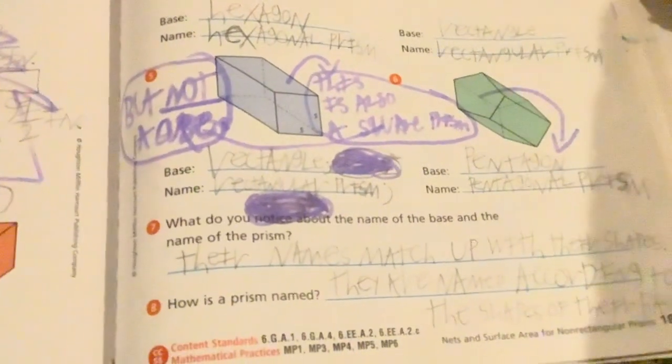What do you notice about the name of the base and the name of the prism? Well, the most obvious pattern that I notice is that their names match up with their shapes. So if we look at the shape of the base here again at this octagonal prism, we counted the sides. 1, 2, 3, 4, 5, 6, 7, 8. That is still correct. It is still an 8-sided shape, because all that matters is how many sides it has. So it is an octagon base. So the prism is an octagonal prism because it has 2 octagonal bases.